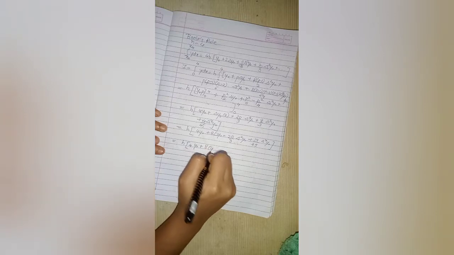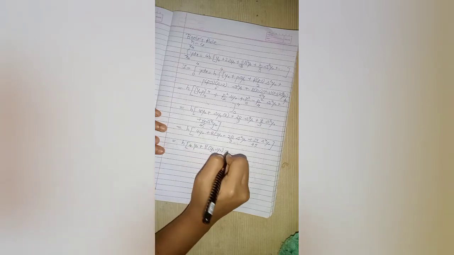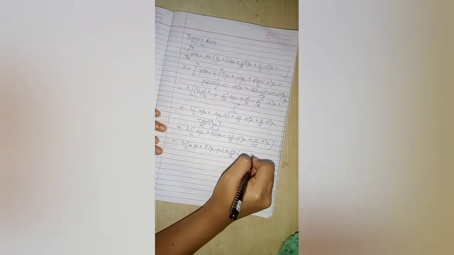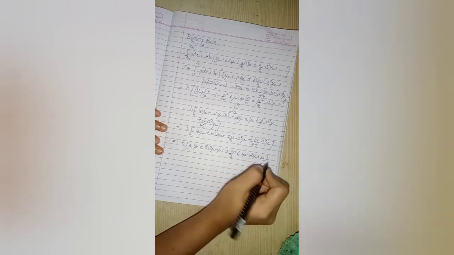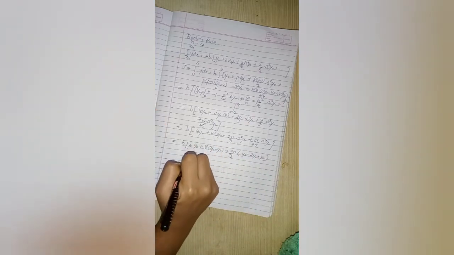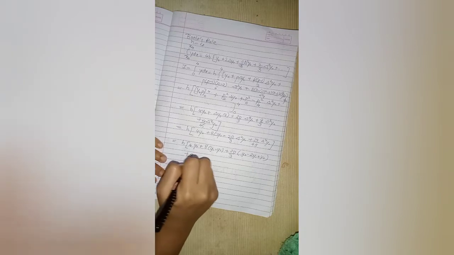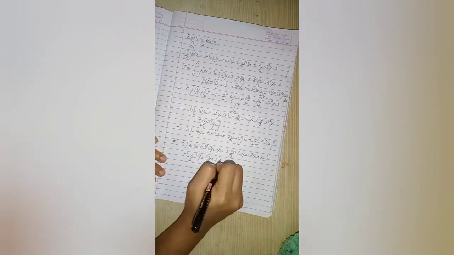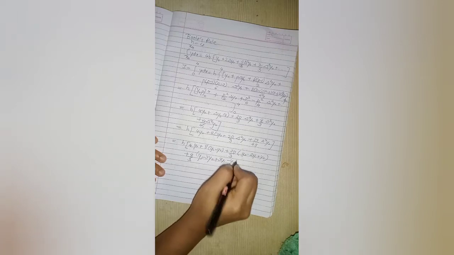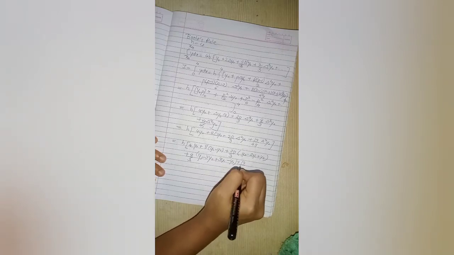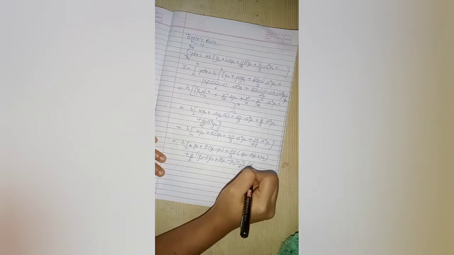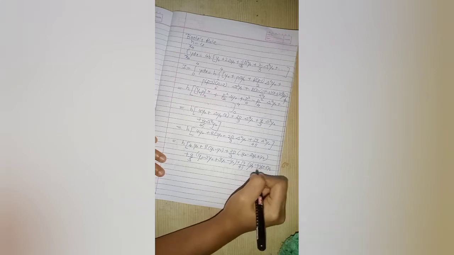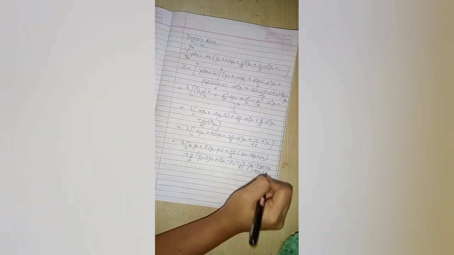y0 which is y1 minus y0, plus 20 upon 3 into y2 minus 2 y1 plus y0, plus 8 upon 3 into y3 minus 3 y2 plus 3 y1 minus y0, plus 14 upon 45 into y4 minus 4 y3 plus 6 y2 minus 4 y1 plus y0.